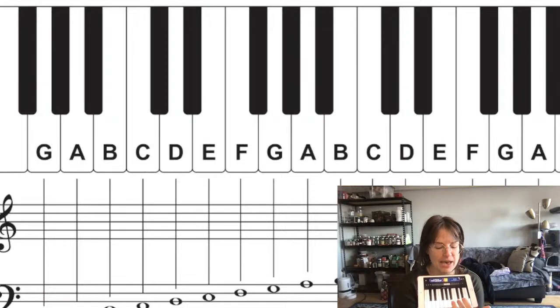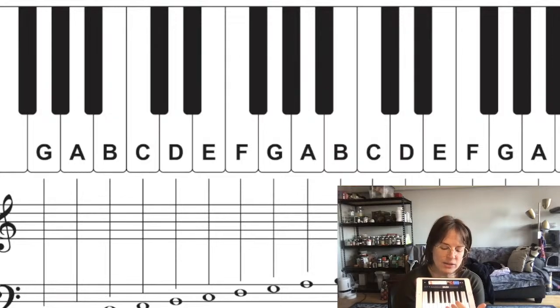Our 7 back to 1 or 8. So we just use the formula to deconstruct the key of C and say, okay, cool. So I know this is do to re is a whole step, and re to mi is a whole step, and mi to fa is a half step, and fa to sol is a whole step, and sol to la is a whole step, la to ti is a whole step, and ti to do is another half step.